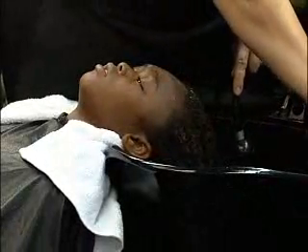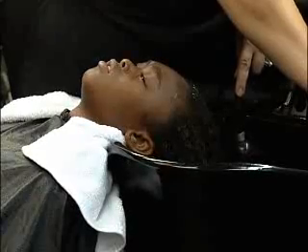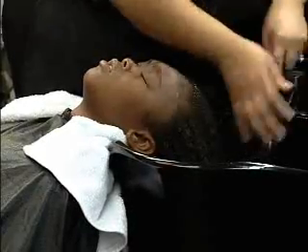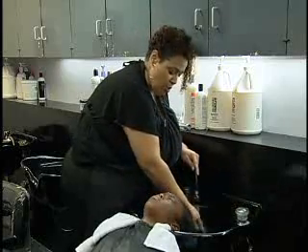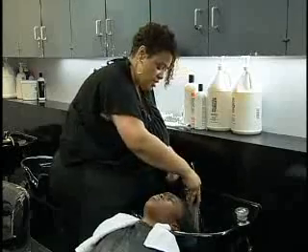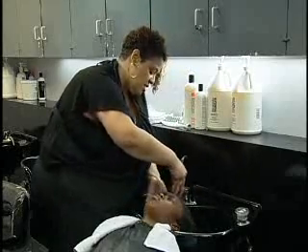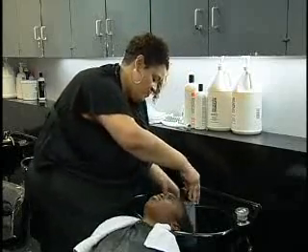Want to rinse that hair with the cooler water, not cold, but a little cooler, because hot water causes the hair to swell, and cooler water closes the pores and causes it to de-swell.